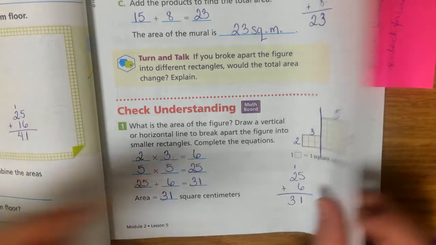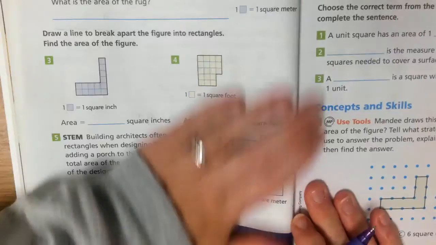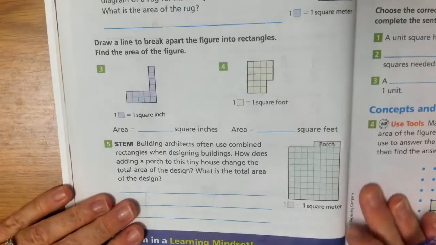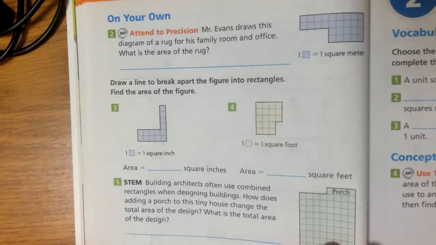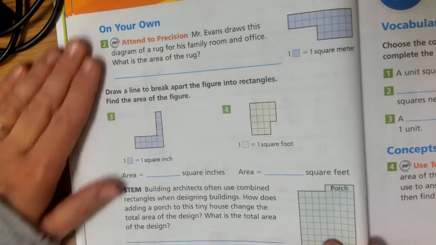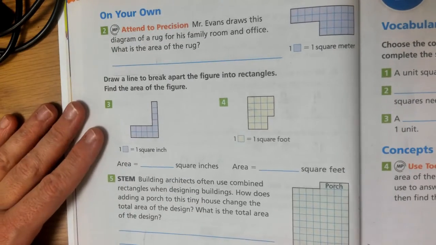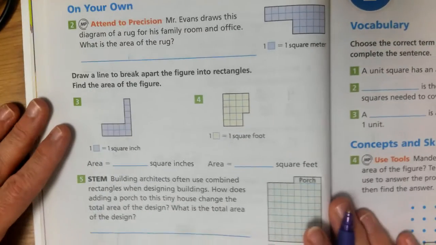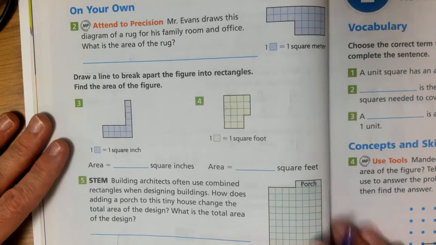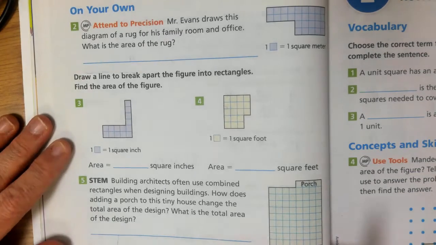All right, our last page, page 54. This is the part where you are working on your own if you would like. So you could pause the video here, go do this section independently, and then come back to the video to check your answers to see how you did. Or you could just stay right with me, whichever you prefer.